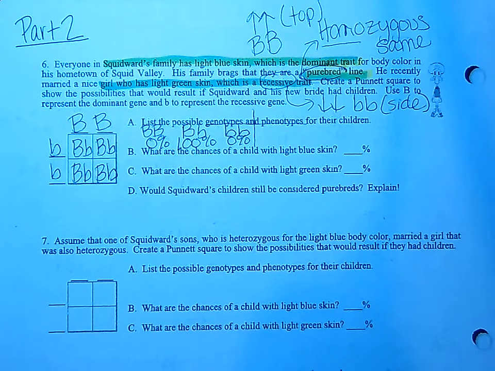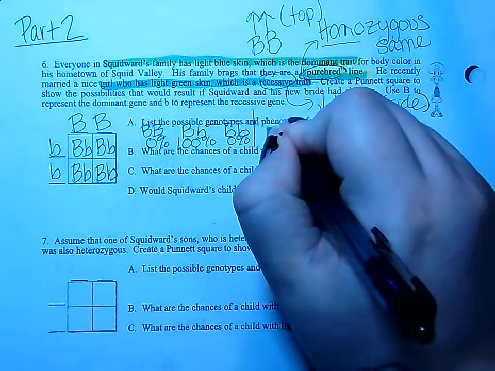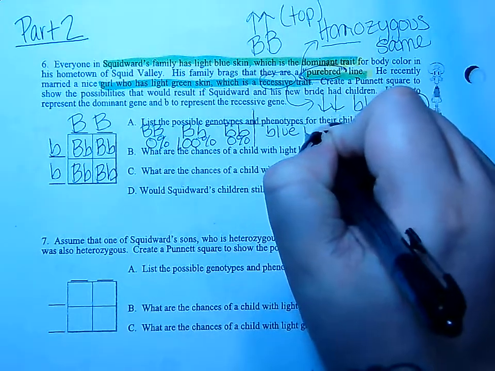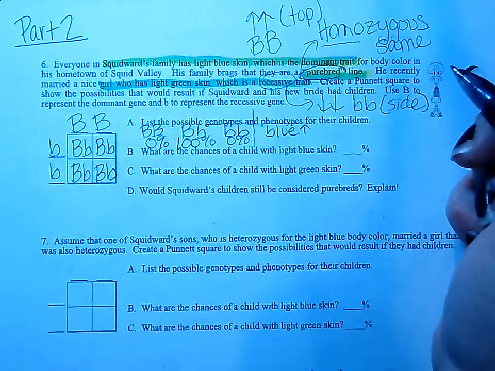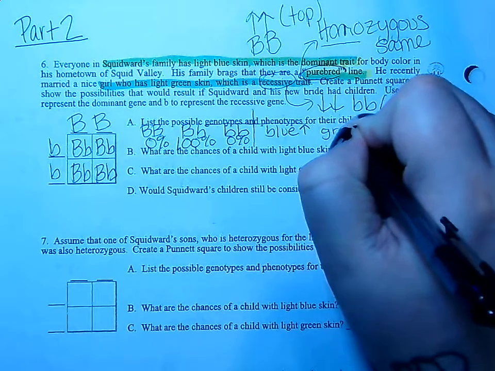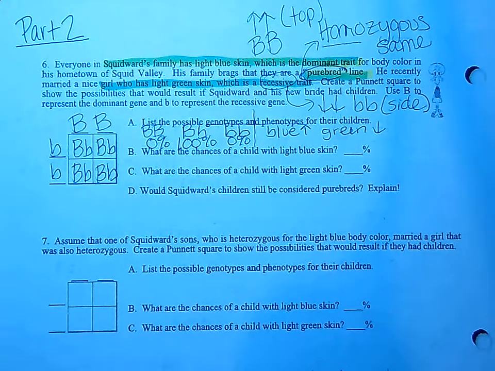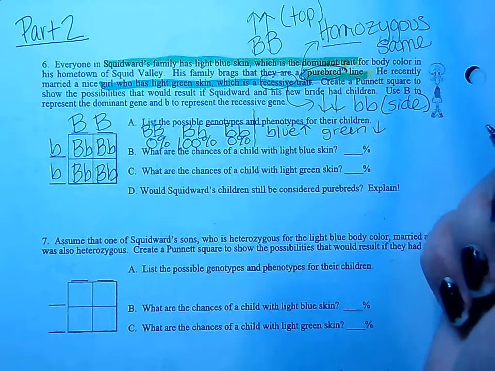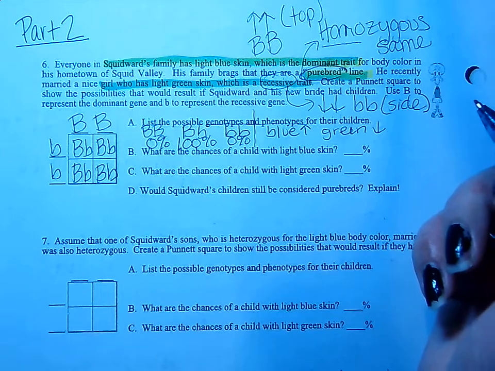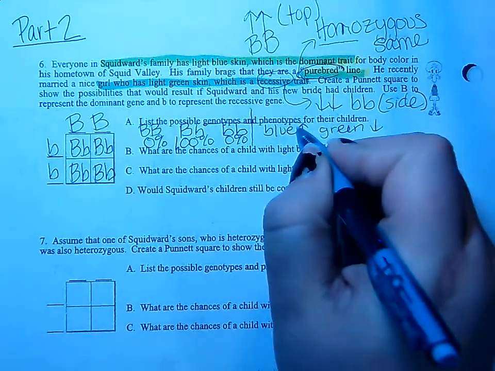For phenotypes, that would be the skin color, what we could see. So the skin color, we had blue. That was the dominant trait. Green was the recessive. I'm going to shade in on my Punnett square all the dominant traits.